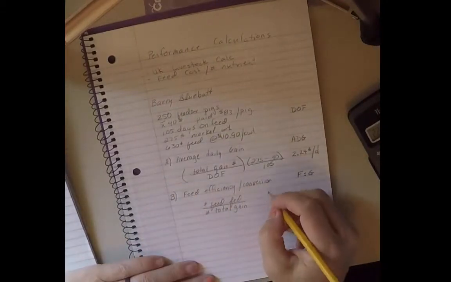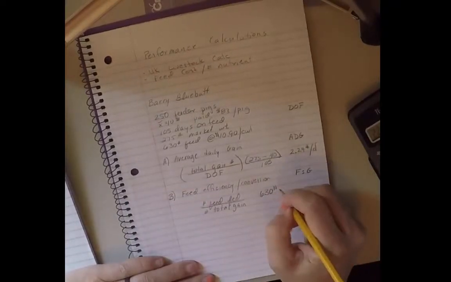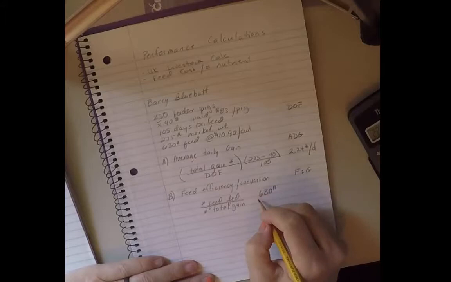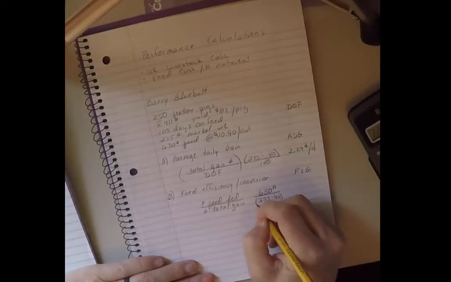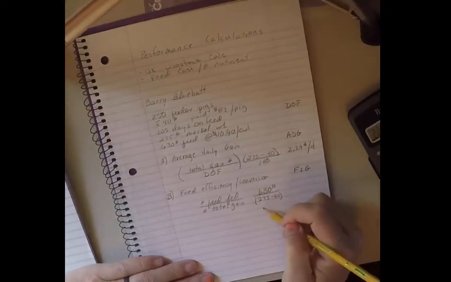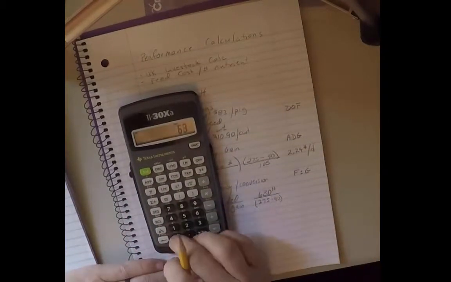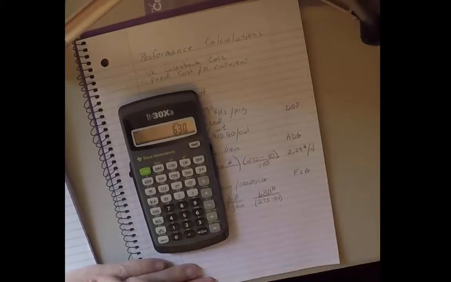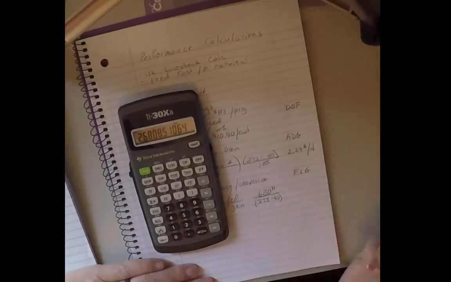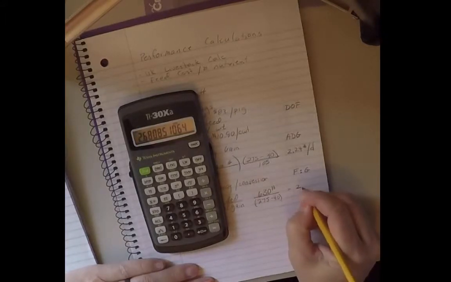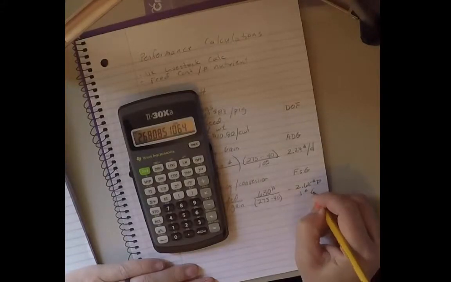In this case, we know that each of Barry's pigs ate 630 pounds of feed. That was given to us. We divide that by the total gain, which we calculated in the last problem. Just to set it up, that's the ending weight minus the beginning weight. So 630 pounds of feed divided by (275 minus 40) equals 2.68 pounds of feed for 1 pound of gain.